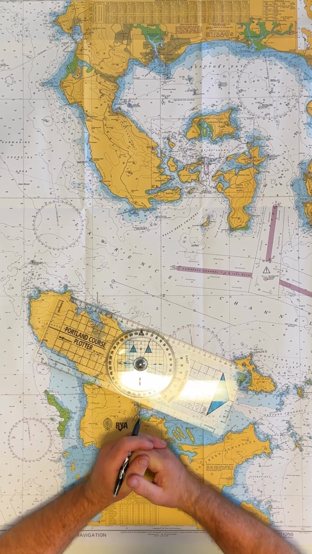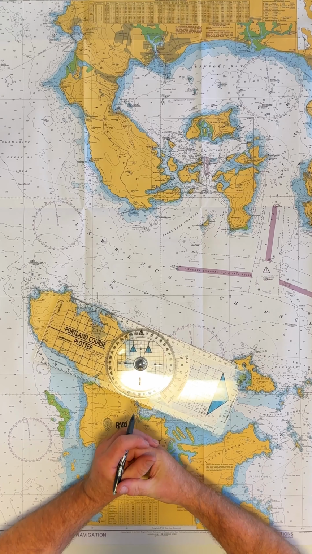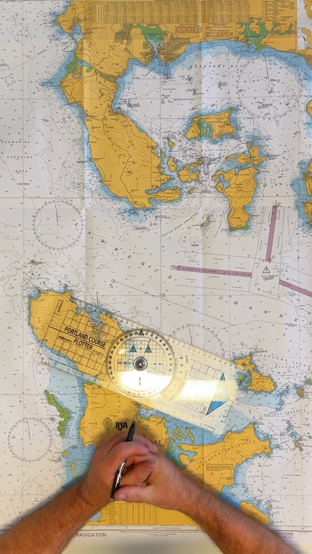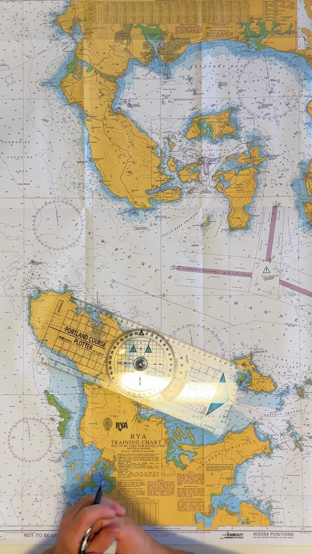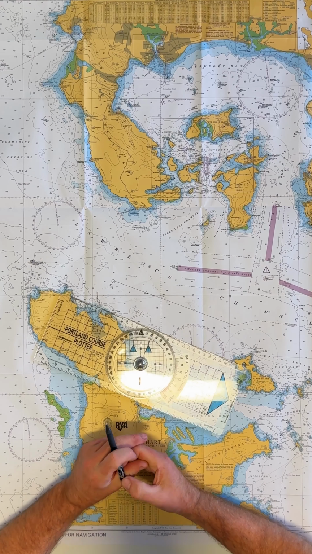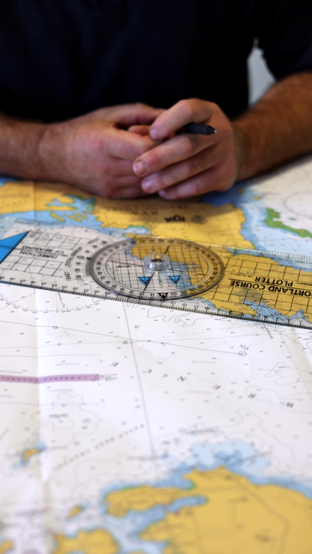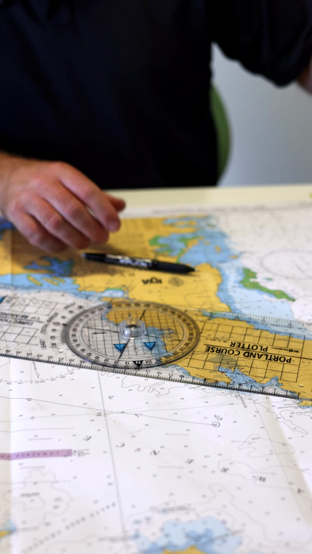This is our true course, which is not the same as the magnetic course that we've been steering, but we've already worked out and corrected the arrows for deviation and variation. So we've travelled in that direction. We've travelled for 5 miles.